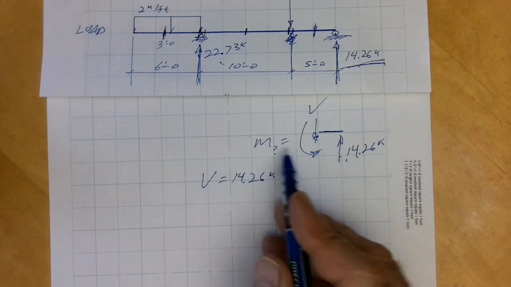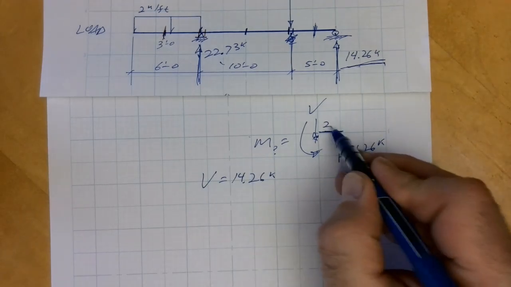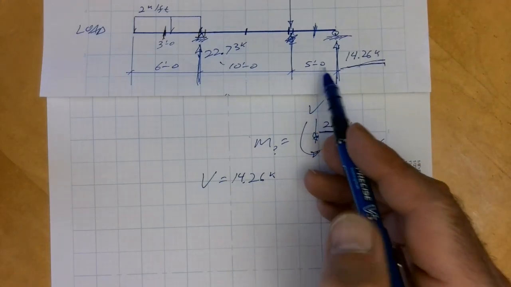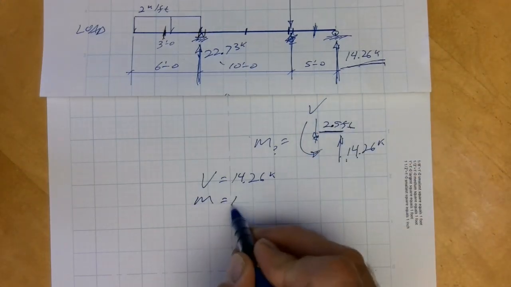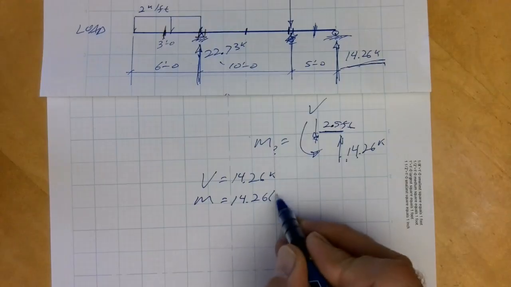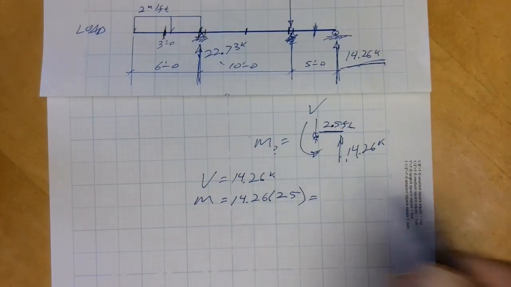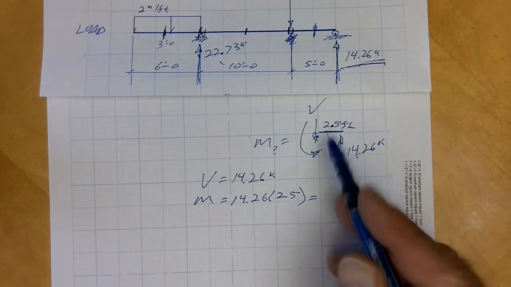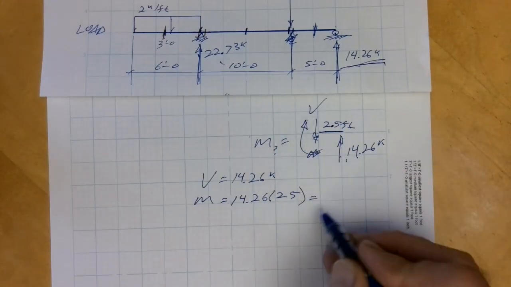26 kips, and then moment, this moment arm is going to be 2.5 feet, half of this. So moment is just 14.26 times 2.5. And it looks like I drew that arrow wrong, so we're going to call it that way.